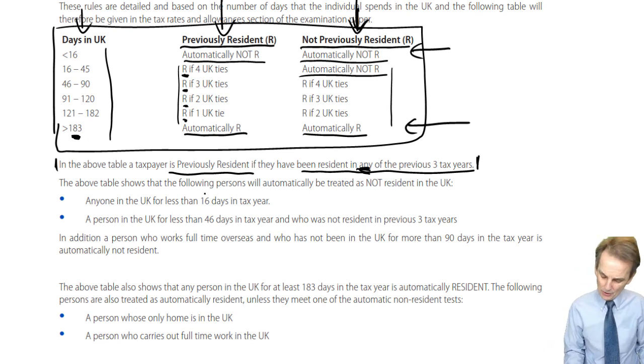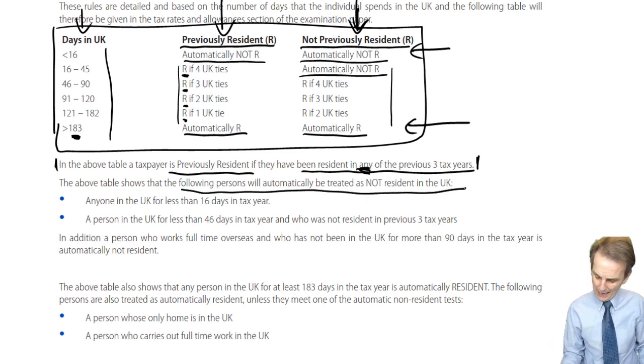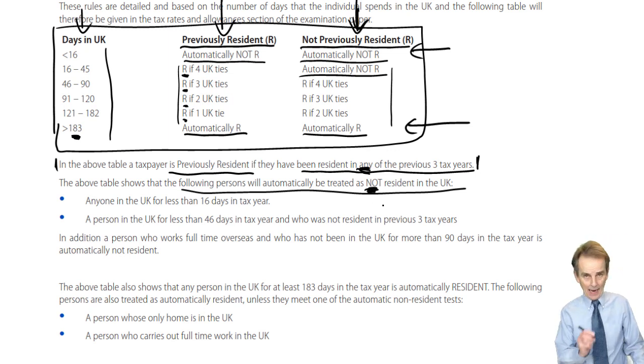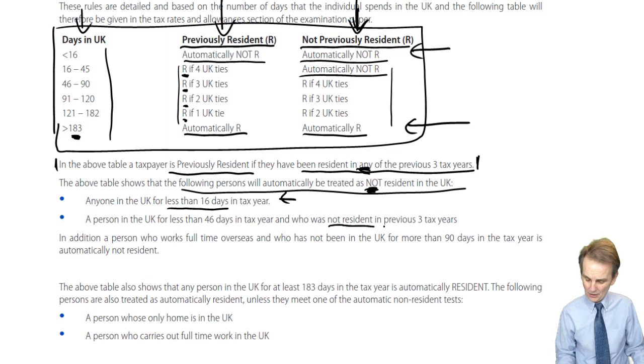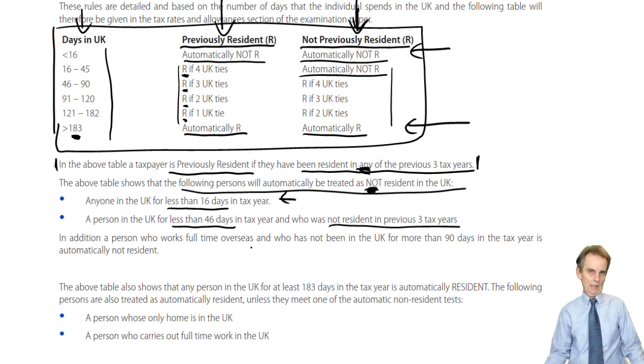That table shows that the following persons will automatically be treated as not resident in the UK. As we've just seen, anyone in the UK for less than 16 days. If, of course, you were not resident in the previous 3 tax years, then a person in the UK for less than 46 days.